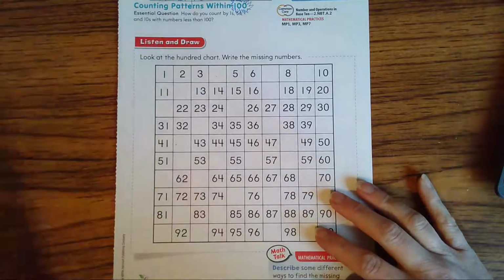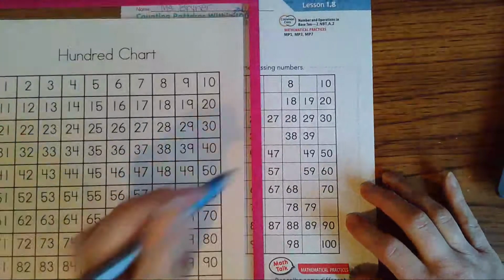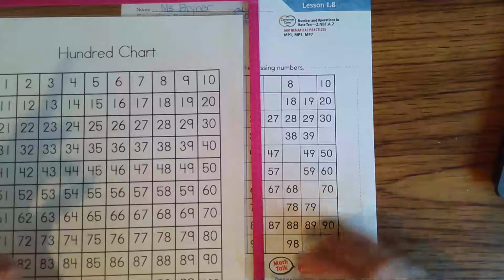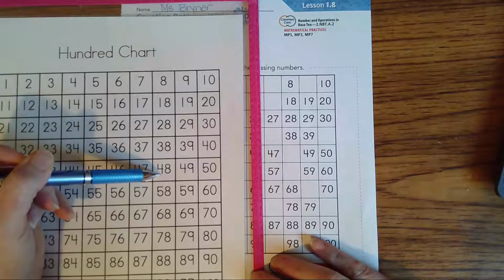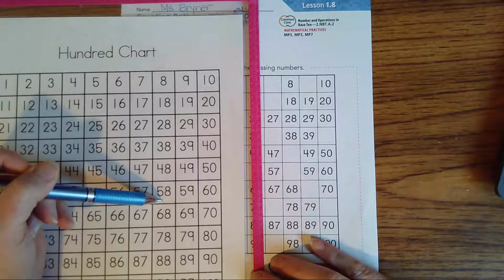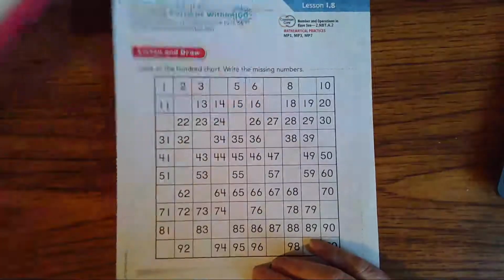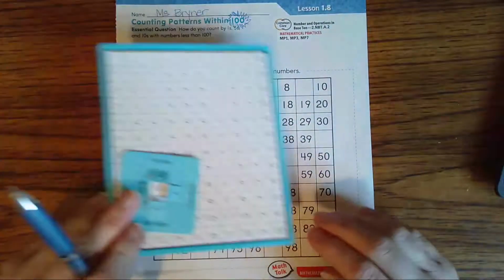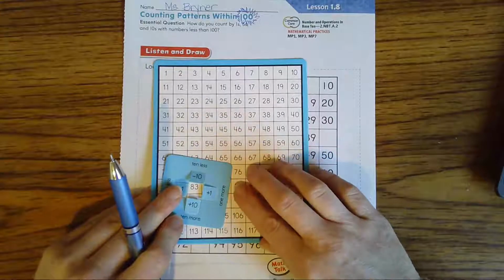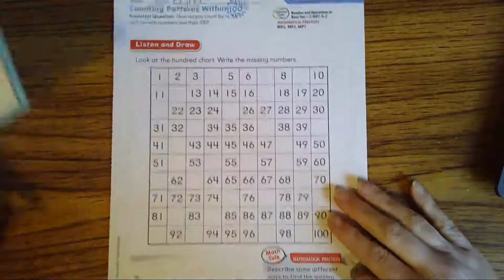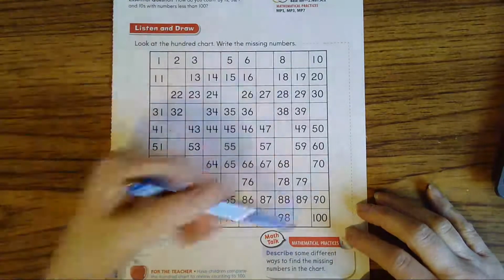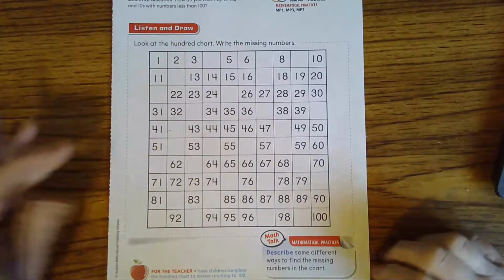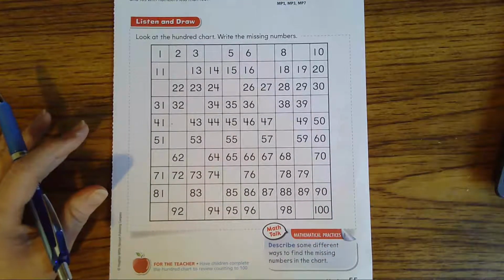You can use this 100 chart to help you. You can look at your 100 chart here and say, what are the two numbers under 38? Look at 38 and say, under 38, I add 10, I have 48. Then I add another 10, I have 58. So you can use this as well, or your little 100 chart. You cannot draw on this one though. Please do not draw on this one. So take a minute and complete the 100 chart. All right, go ahead and hit pause while you do that.